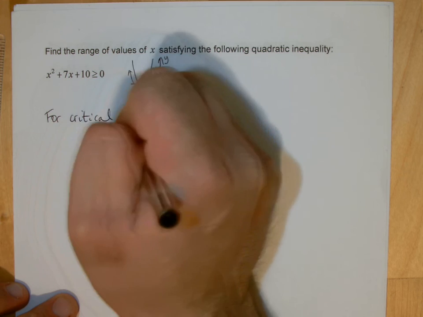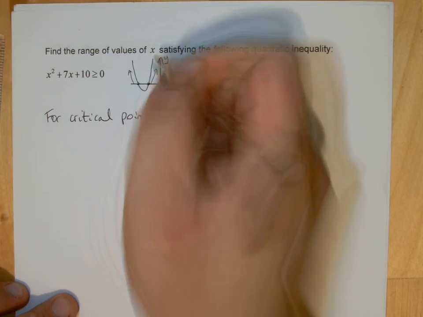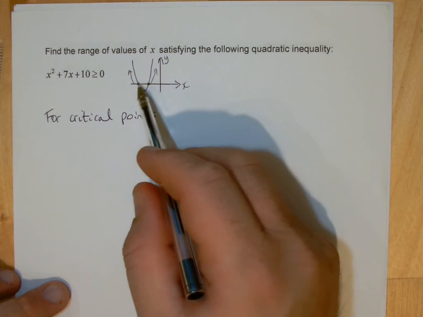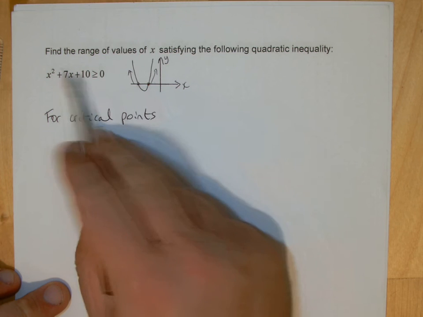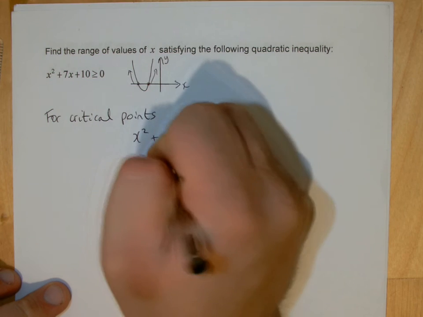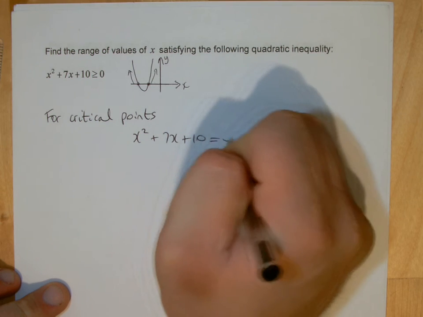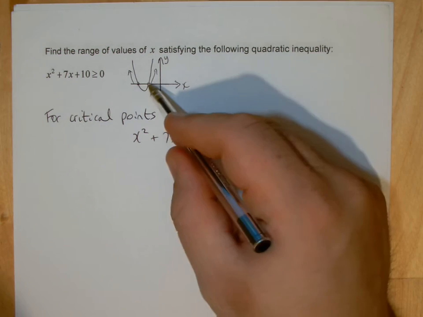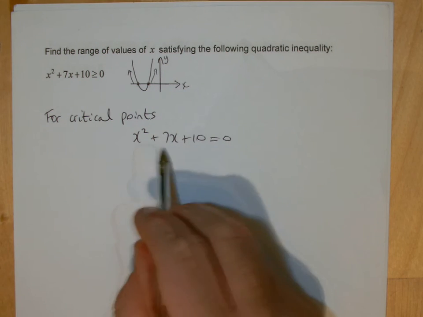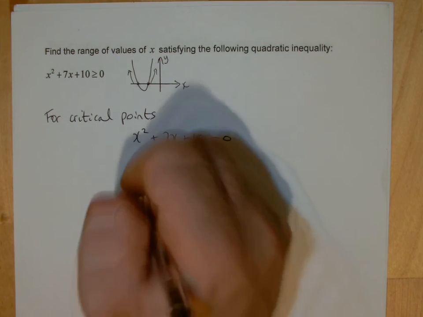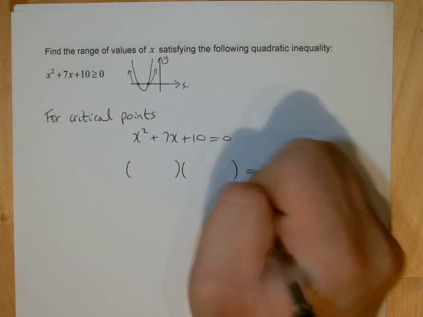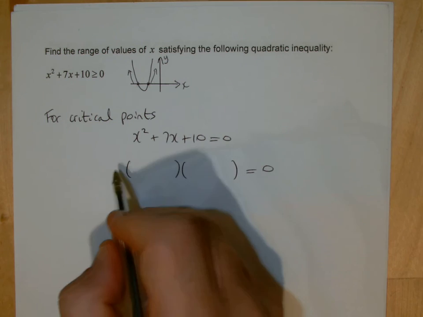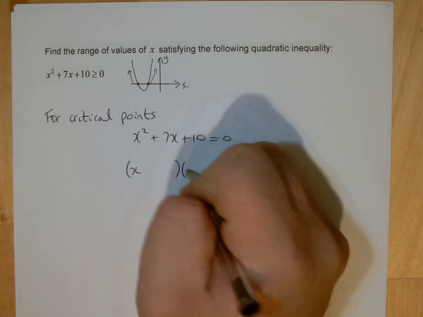Now how do we find them? We need to appreciate that at those points, the curve is equal to 0. So we're going to find those points by setting this curve equal to 0, where the y value is 0. So all I've got to do is solve this. We recognize this as a quadratic, and with a quadratic we'll have two brackets equal to 0, and you put x in both brackets if you remember.